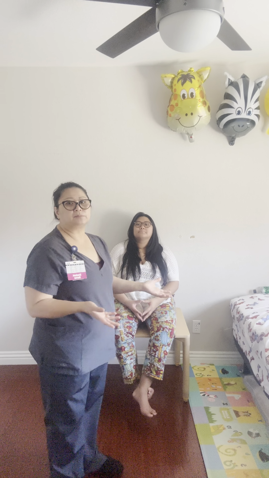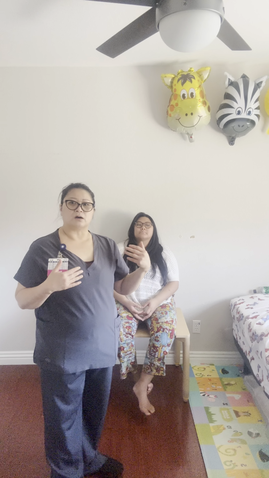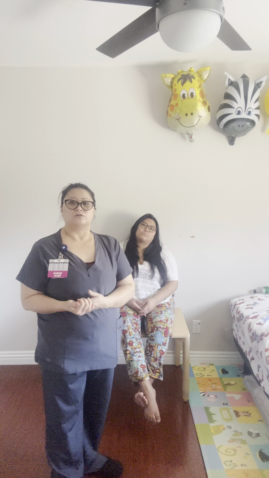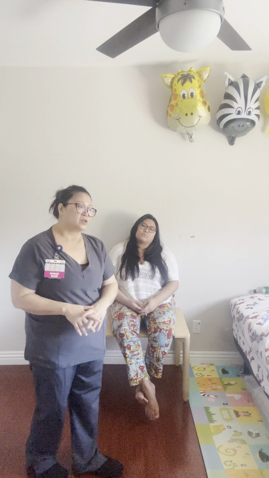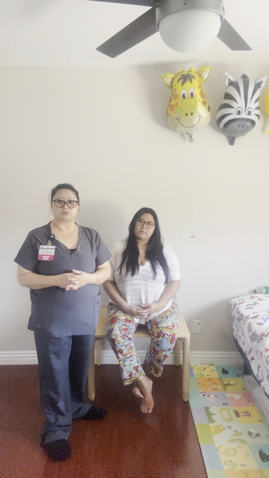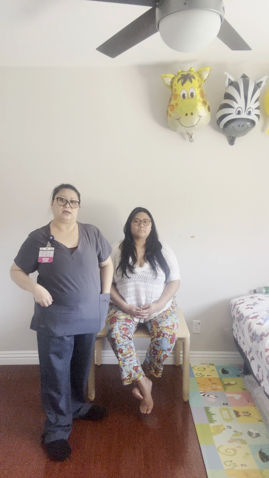Now we're going to explain to the patient the procedure, letting them know that we are going to ask the patient to perform simple tasks for a neurovascular assessment. First, we are going to test her primary sensory responses to superficial touch and pain.